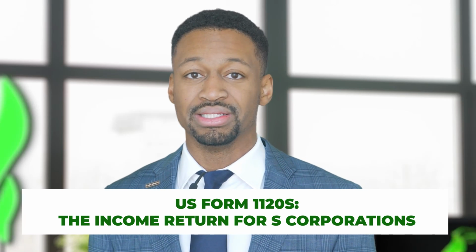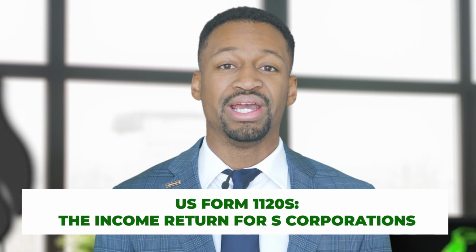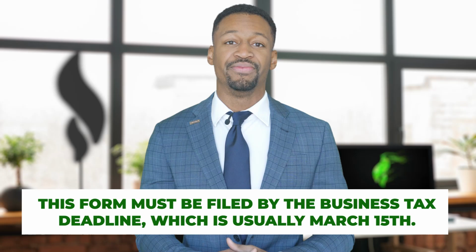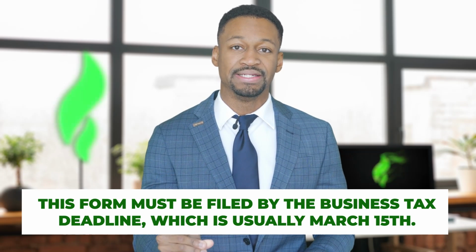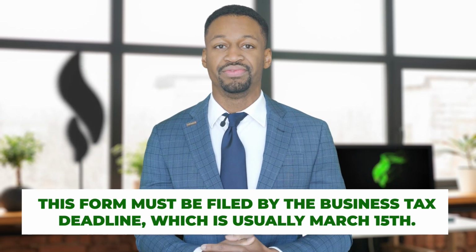Anyway, LLCs who have elected to be taxed as an S corporation need to file US Form 1120S, the income return for S corporations. This form mainly ensures that owner employees are paying themselves a reasonable salary and calculates the distributions earned from the company. This tax return also must be filed by the business tax deadline, which is usually March 15th.